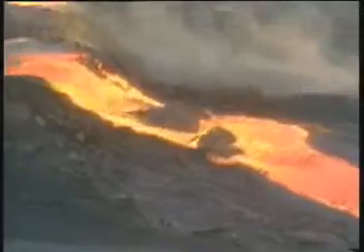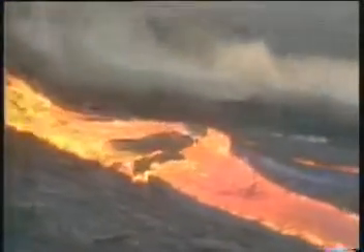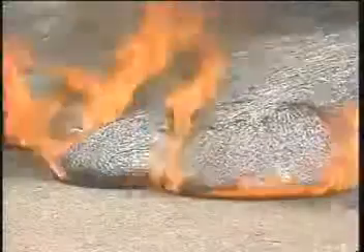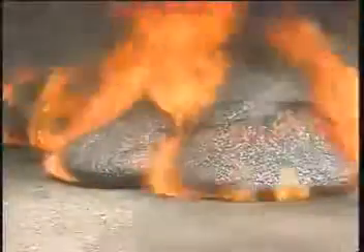When lava travels downhill, it can create rivers of fire. In some places, the lava slows to a stop, hardening into black rock as it cools. But in other places, the lava doesn't stop, reaching the ocean.